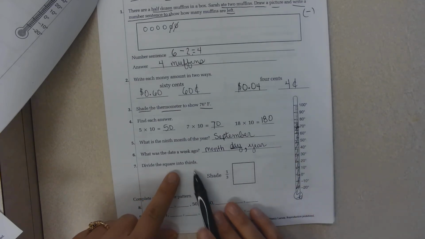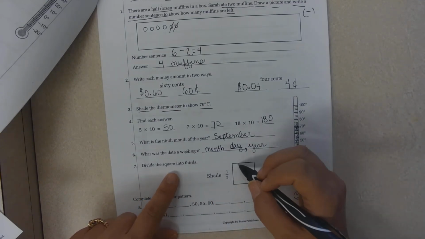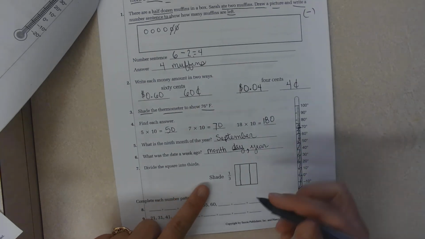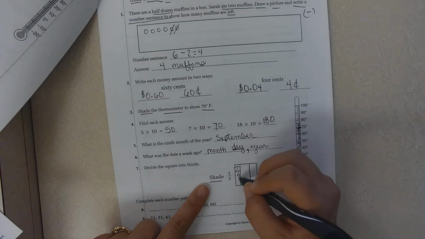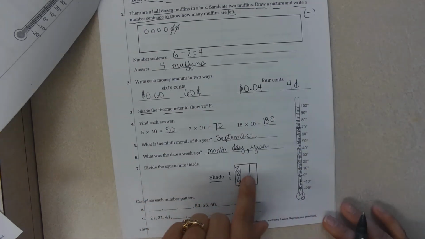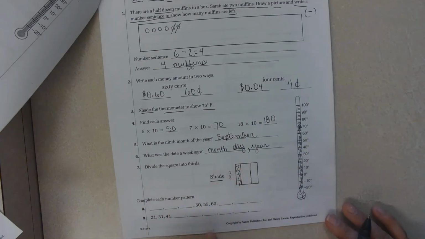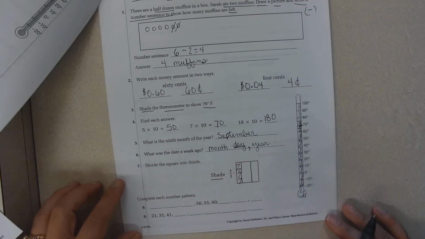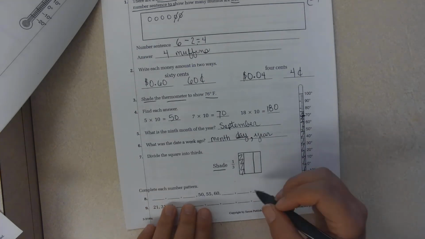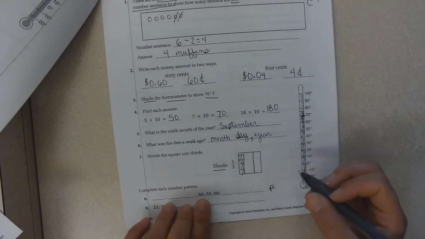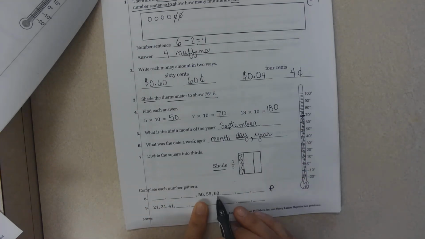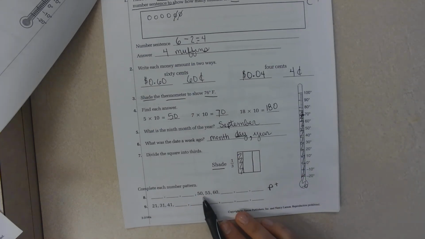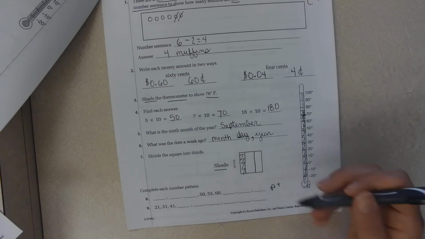Divide the square into thirds. I'm going to draw 2 lines, and I need to shade one of them. Now obviously I am human and I made a mistake. My thirds are not equal, but ideally they should be. Over here we have a pattern. Now what is my pattern? Is it getting bigger or smaller? Well, it's getting bigger and it's going up by 5s.